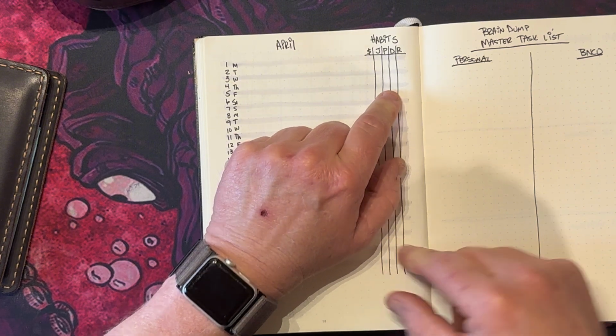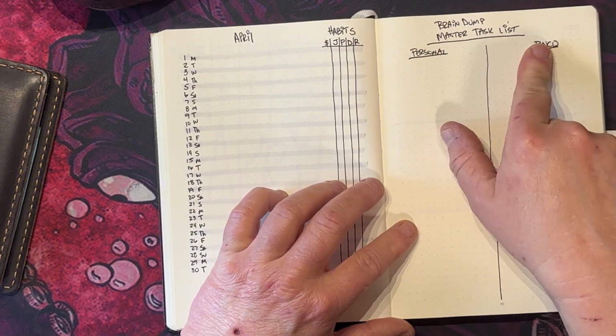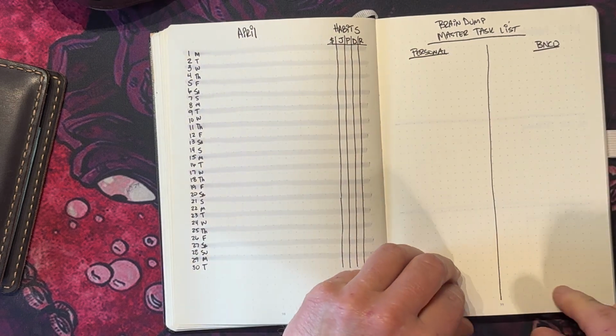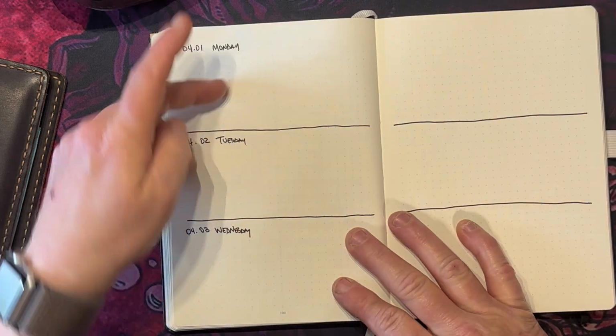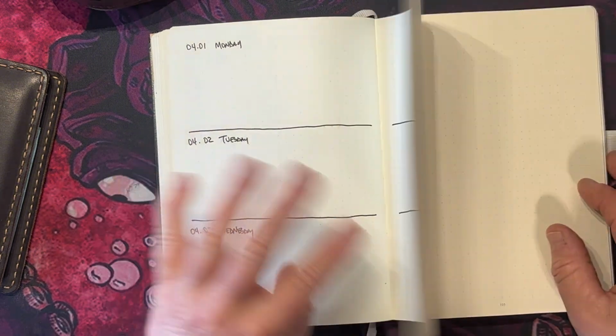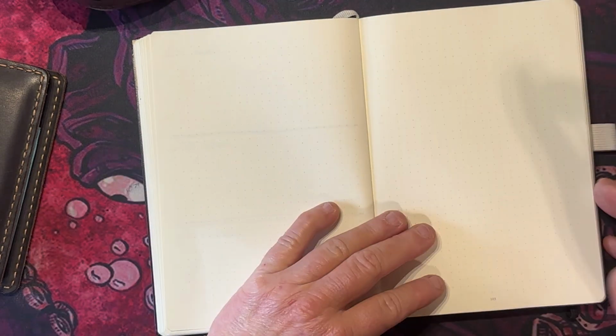I want to track these things. They're important to me. And then I've got my brain dump / master task list. One side for personal, one side for Budget Nerd Company. And then I start my dailies. And here's my reflections. And that's it. That's all I have in here. There's nothing else. And so as things come up, they go in here.